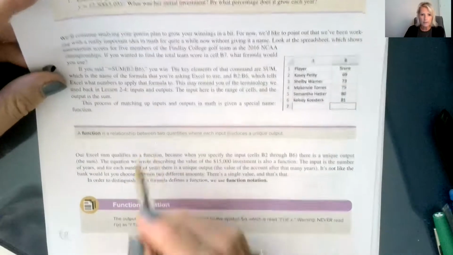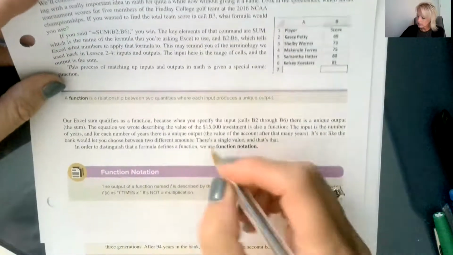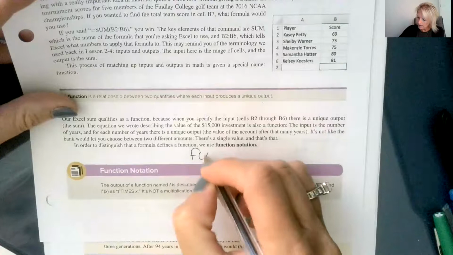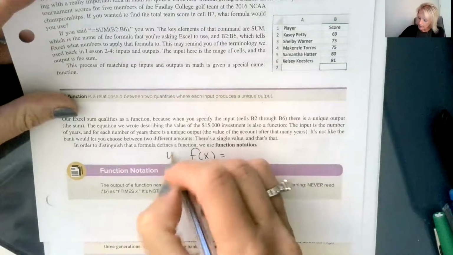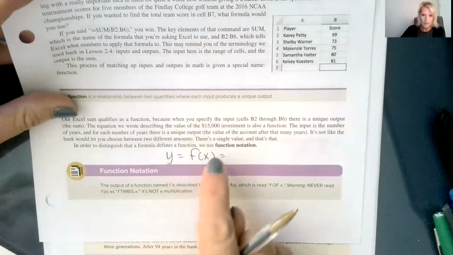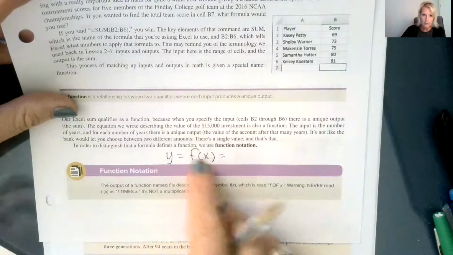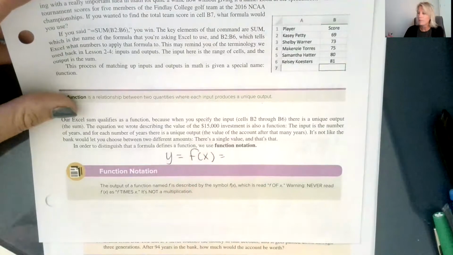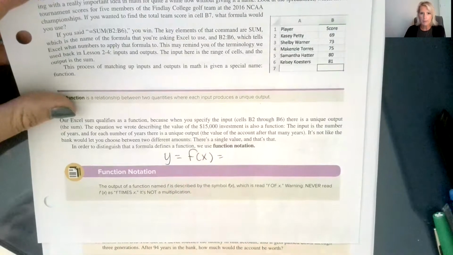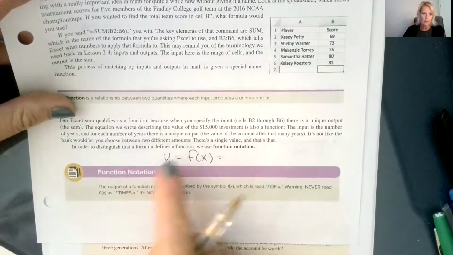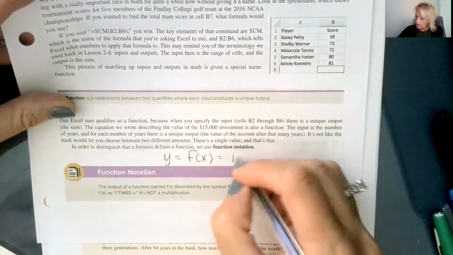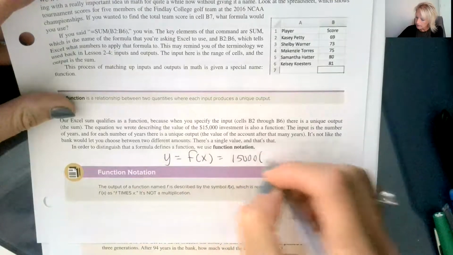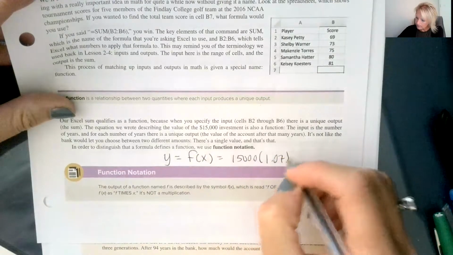So for us, our function is f of x. It's the same as y. We're just saying we're using x as our input to this function. It's like the function is kind of like our recipe. We're putting x into our recipe and what comes out is y. So our function for this scenario is this.